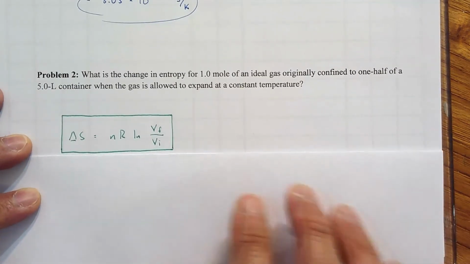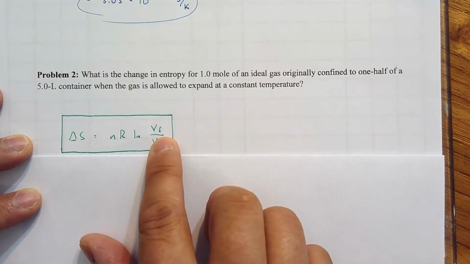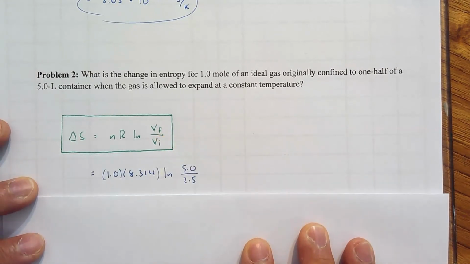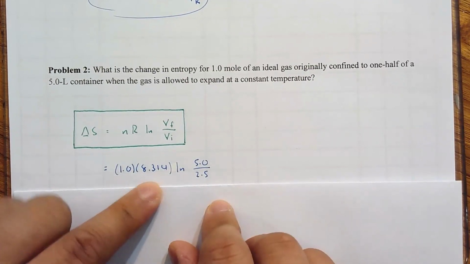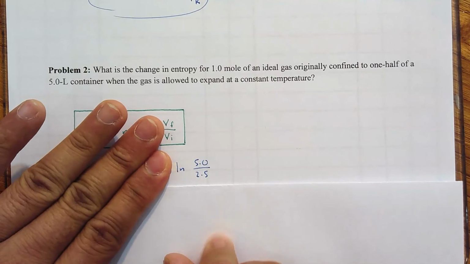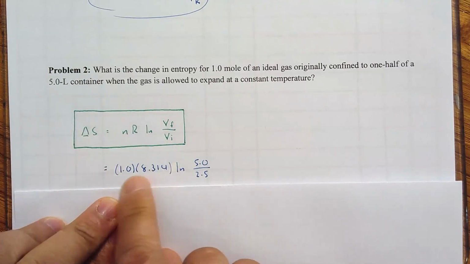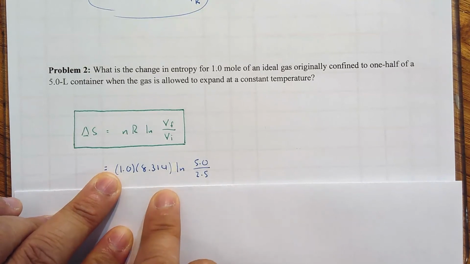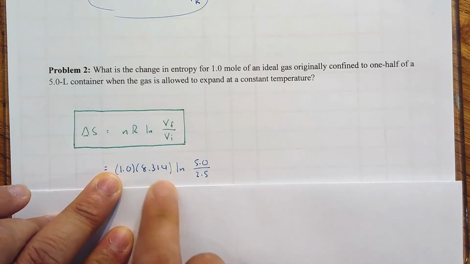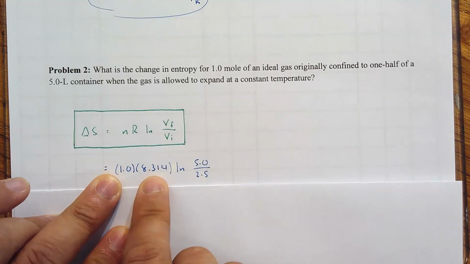Same thing here. The final volume is larger than the initial volume. Let's do the unit analysis in our heads. That's unitless. And then moles times the R constant. So the moles and the R constant go away because it was in the denominator. Left with joules per K.